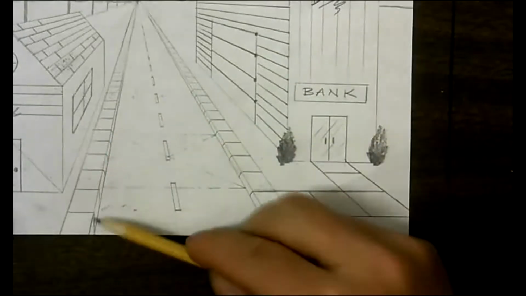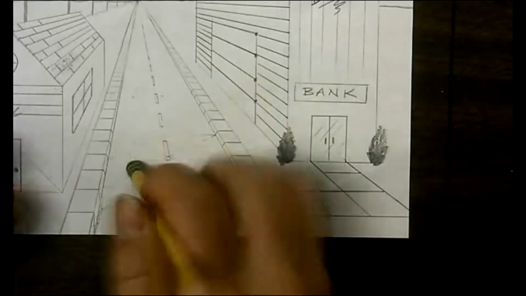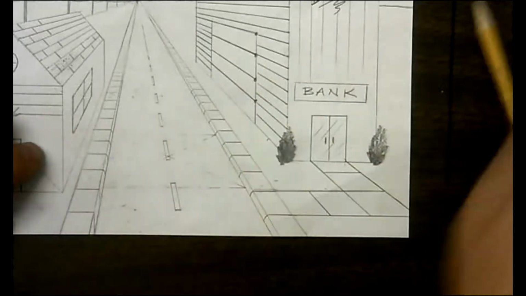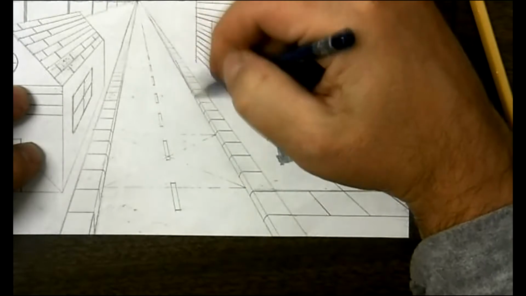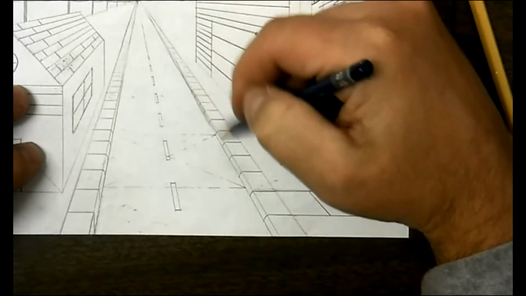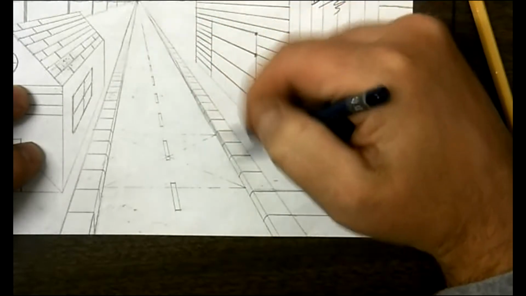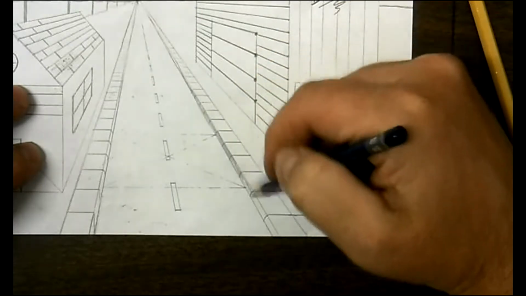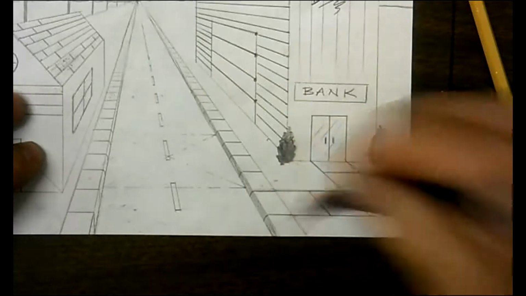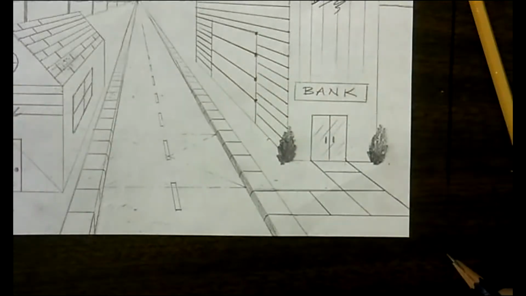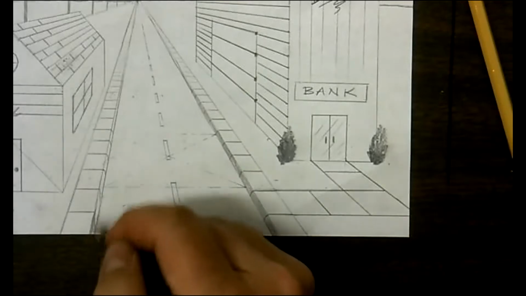And of course, if you add some shading on the sides, that will really make it look like it's going down. Because the light will illuminate the tops of the sidewalk, but the sides of the curb, they're not going to catch as much sun because they're vertical. So just a little fun fact for you.